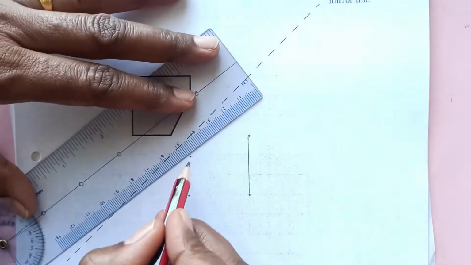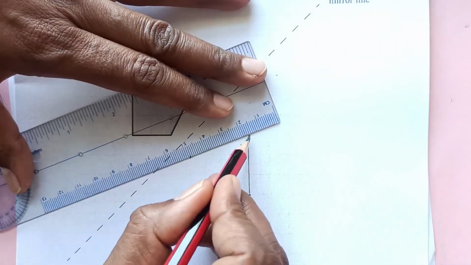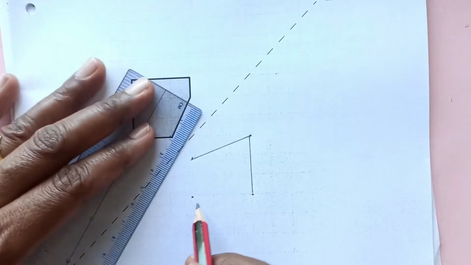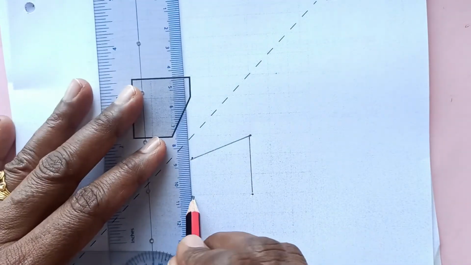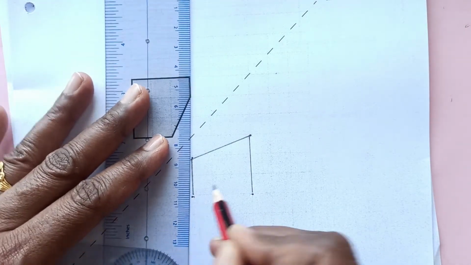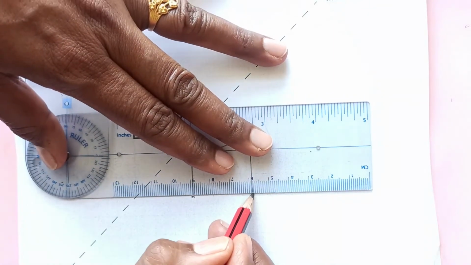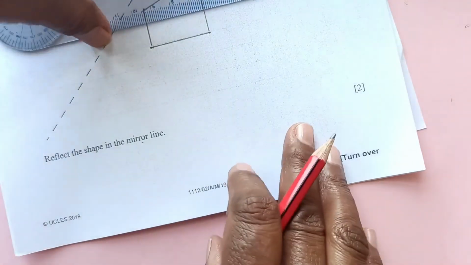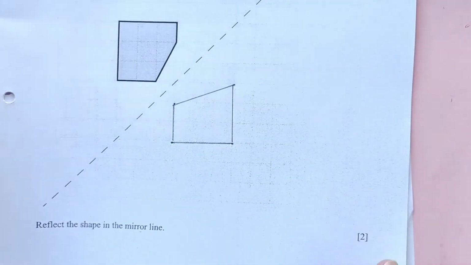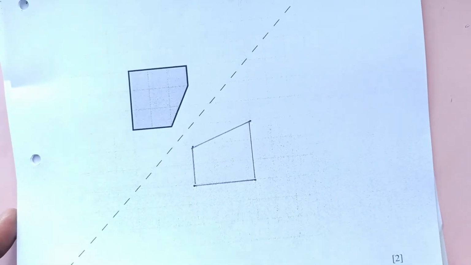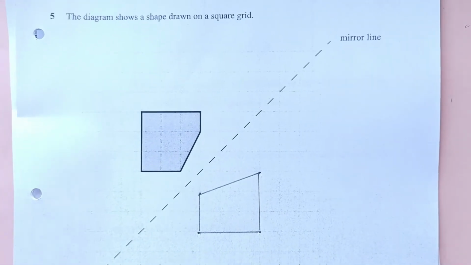So this one is here, this one, see. So you see this is a 2 marks question and you have to make very little effort for that.